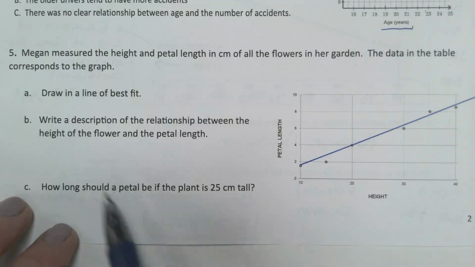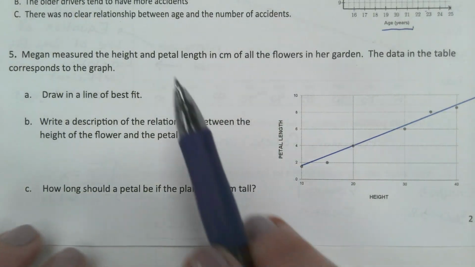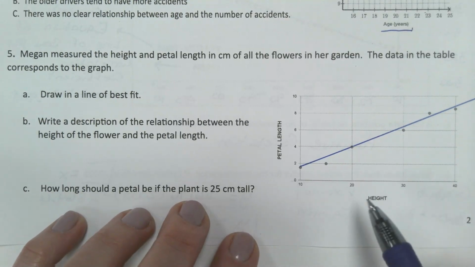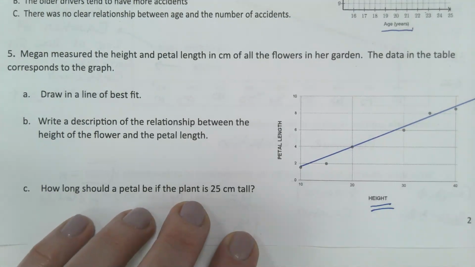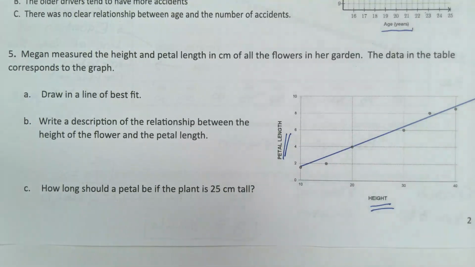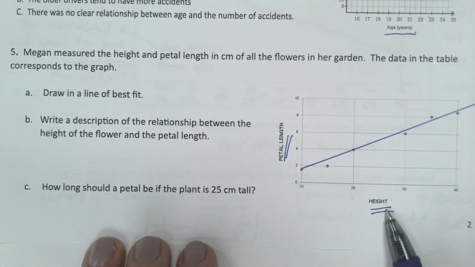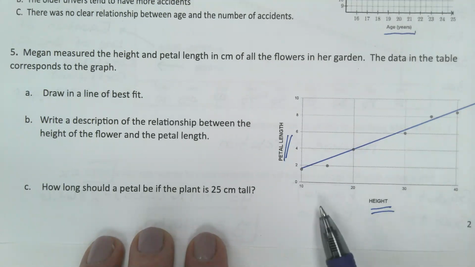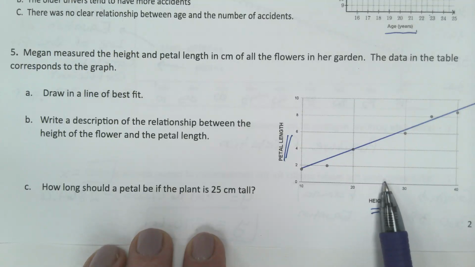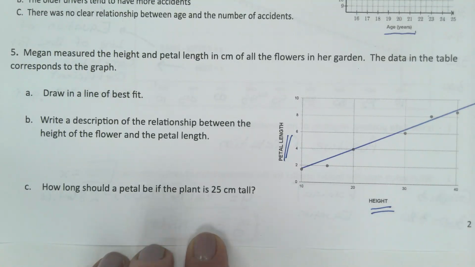So you have to write a description. So on the prior one, you could just do multiple choice. Now you have to write your own. So the x-axis is the height of the plant, and the y-axis is the petal length. So I would always start with the x. So as the plants get taller, what is happening to its petal length?